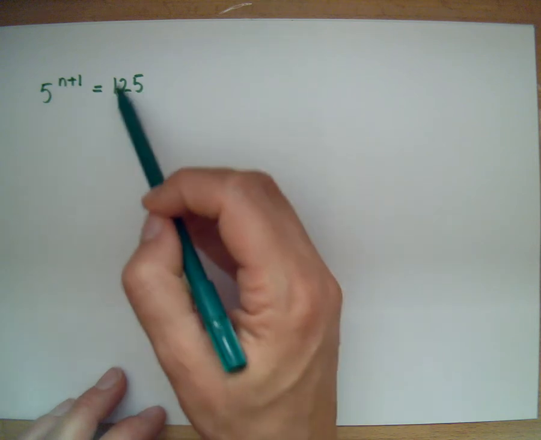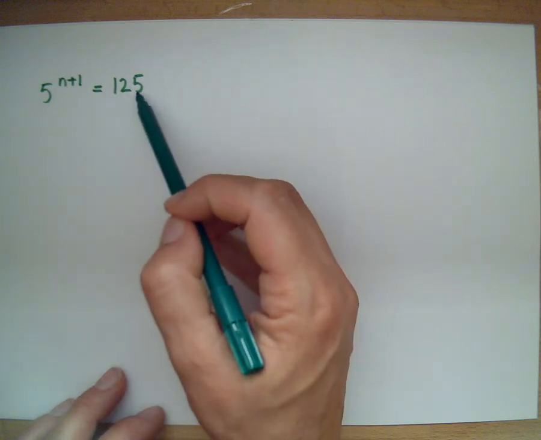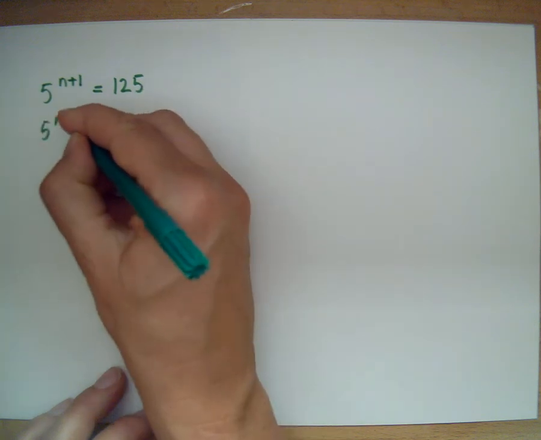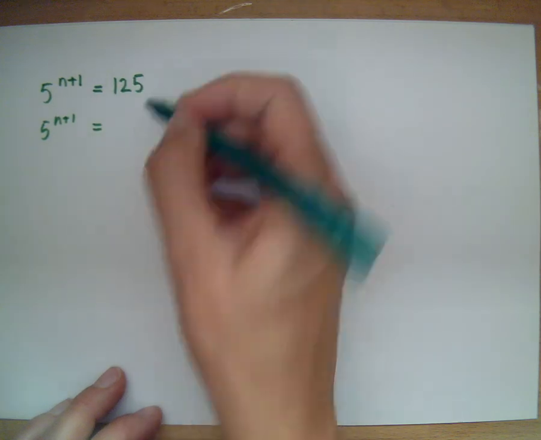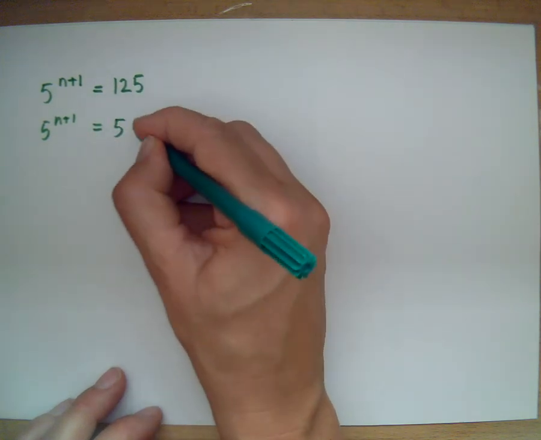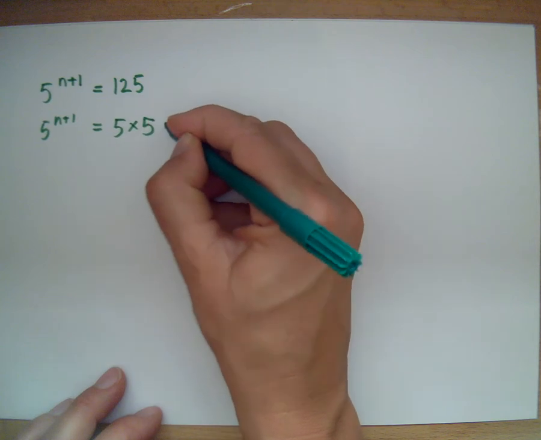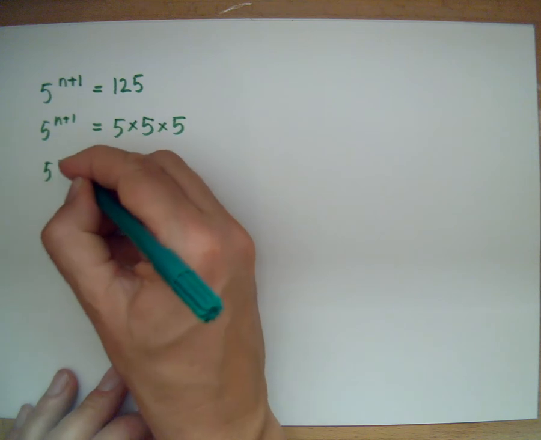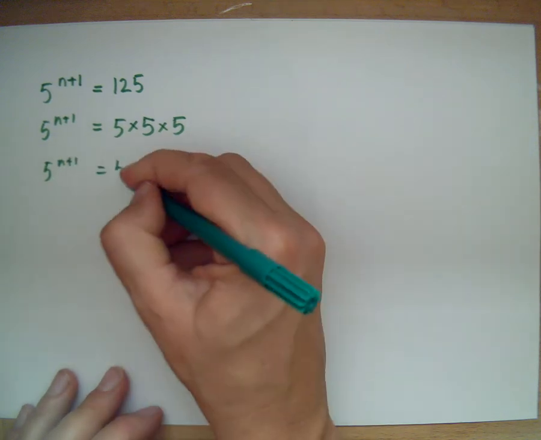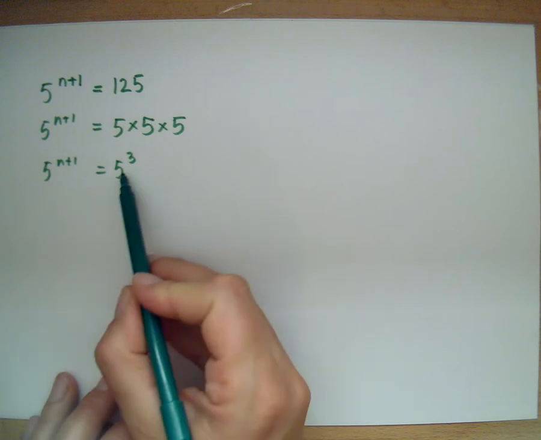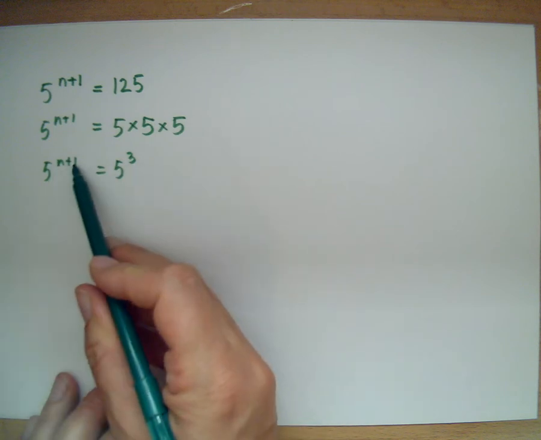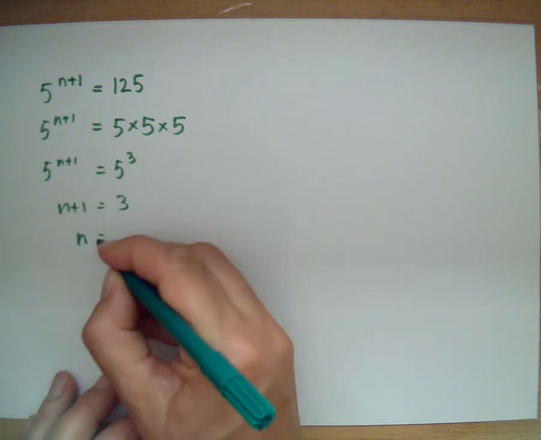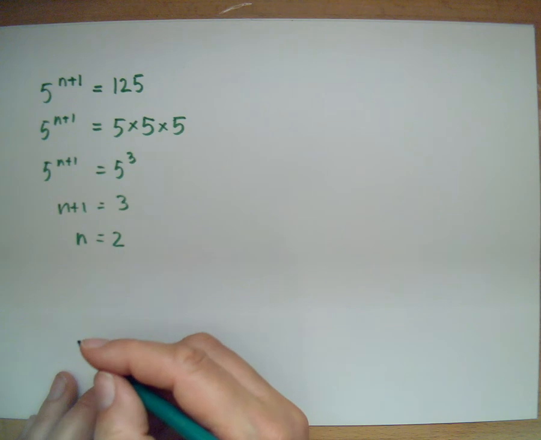We just leave this and try to express 125 as a power of 5, which we can do. 5 times 5 is 25, times 5 is 125, right? So 5 to the power of 3. That means 5 to the power of 3 is 5 to the power of n plus 1. So n plus 1 is 3, so n is 2, right?